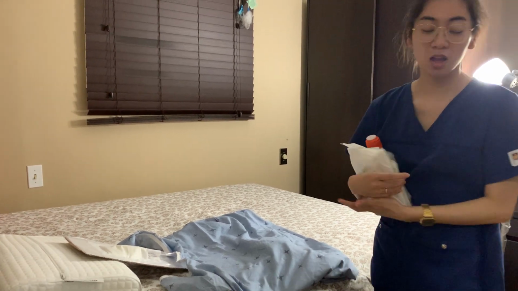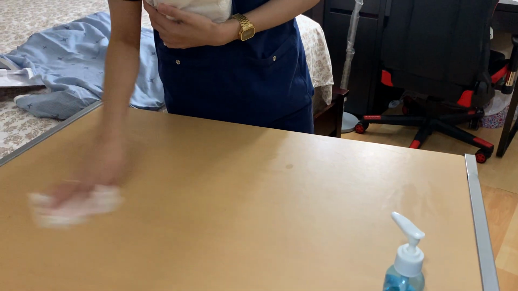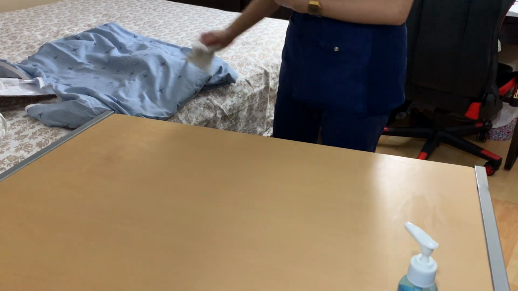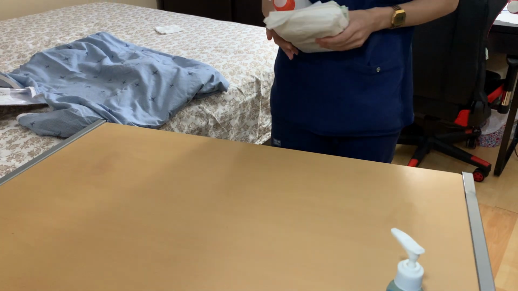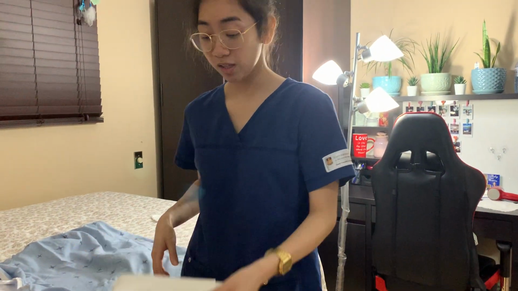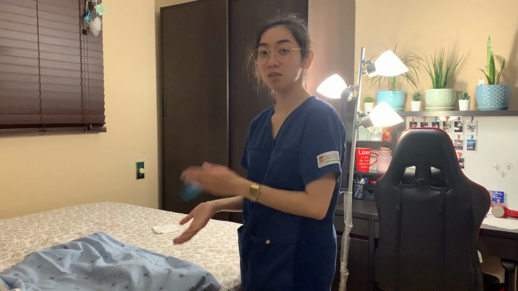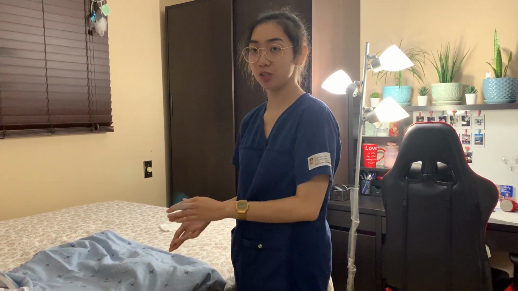No? Perfect. So before I set down my supplies, I'm just going to clean my table. And this is just garbage. And in real life, I will be adjusting my table and my bed to my waist height. I'm also going to make sure that my patient is in a semi-Fowler's position. So now I'm going to explain the procedure to my patient.